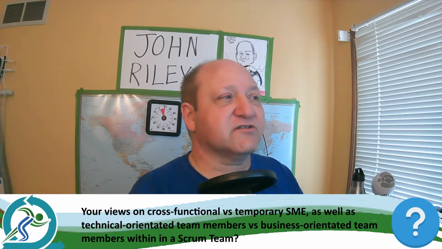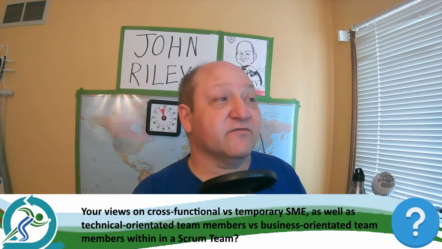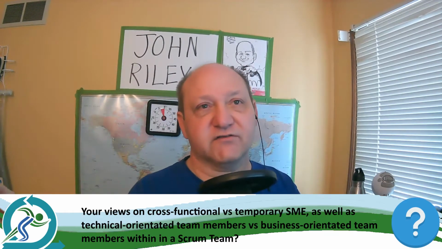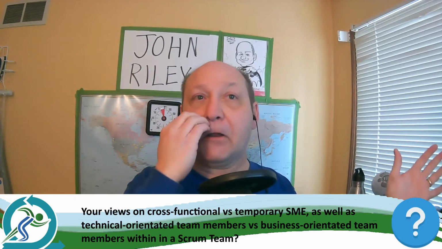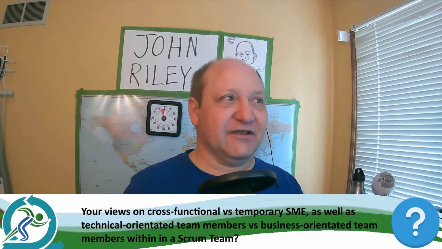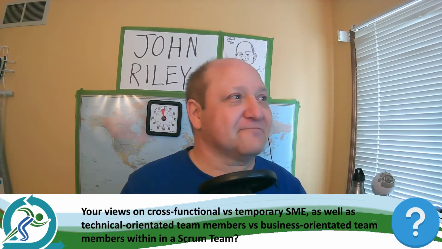Okay. So let's just talk about the cross team versus temporary team SME. So here's how I'm interpreting cross-functional. Cross-functional is the ability for every single one of the developers to be able to form a useful increment. So I'm just going to say they're the doers, right? I've never liked developer as an official Scrum term for the doers, so I'm just going to call them doers.